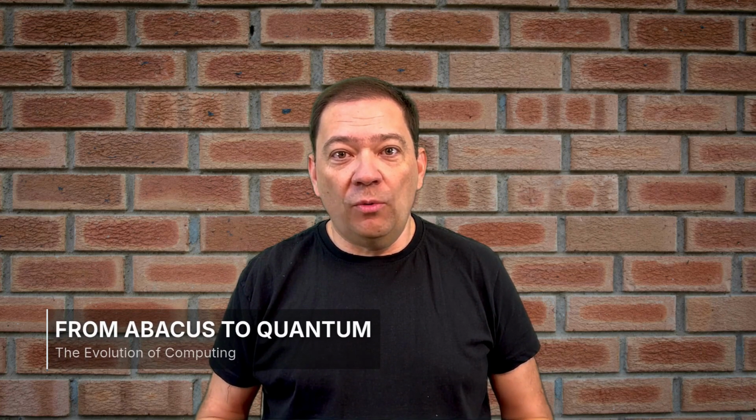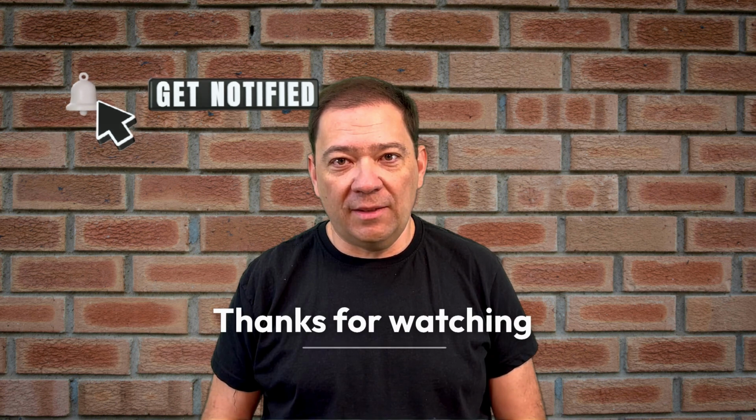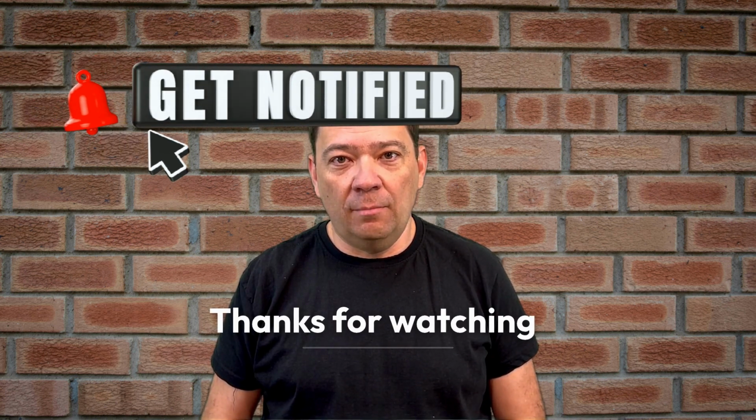From abacus to quantum. Computers went from room-filling giants to pocket wonders. Millions of times faster. They changed our world. What's next? Even smaller, faster, maybe in our bodies.